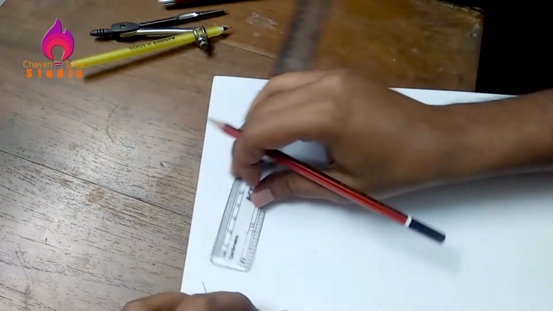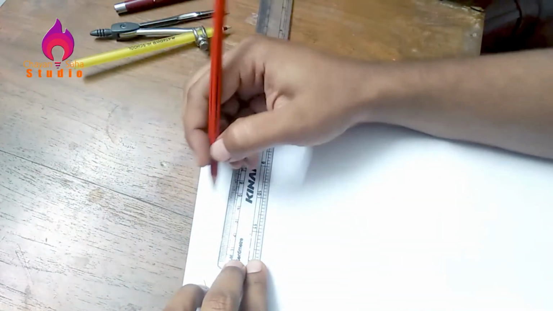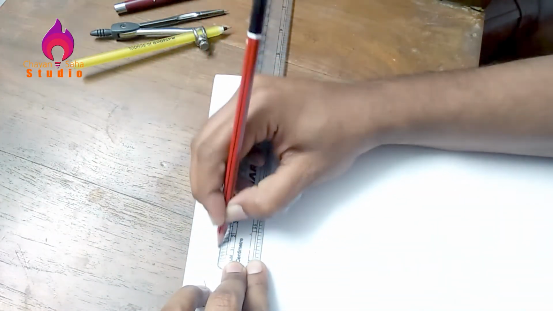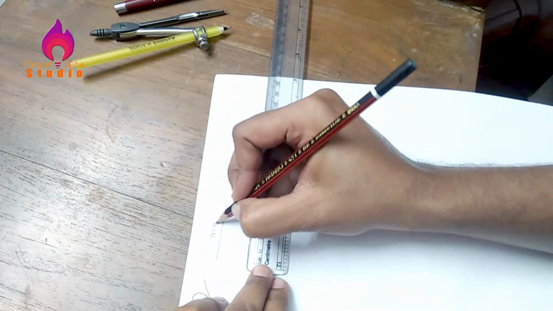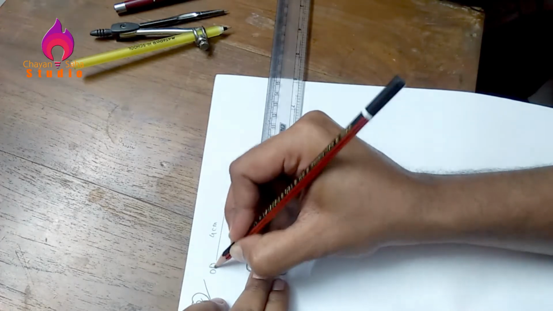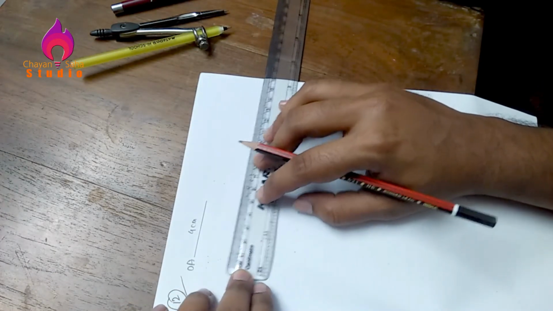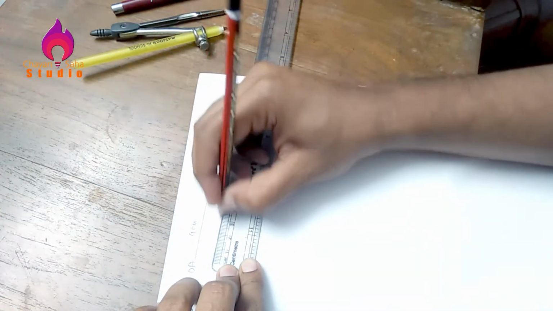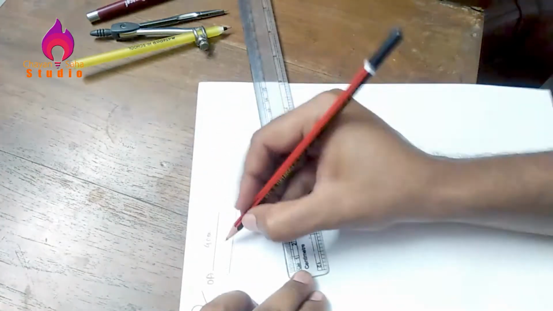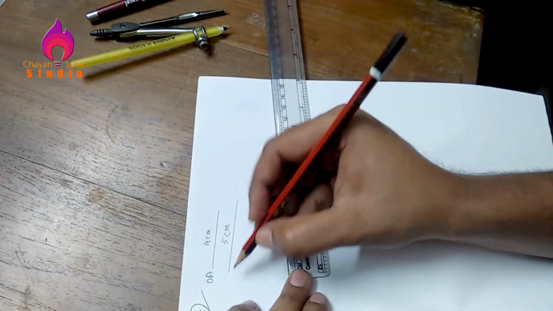So first we have 4 cm, which is OA. So let's take 4 cm first. This one is OA. Next we have 5 cm, which is OB.